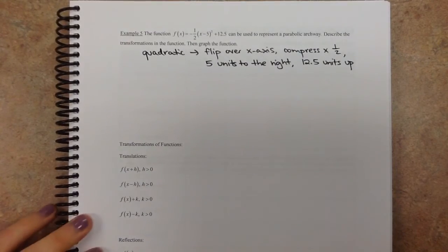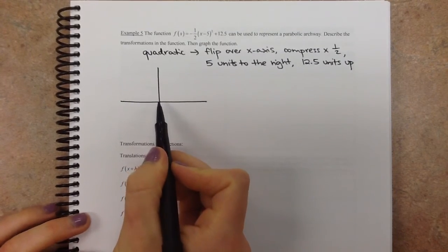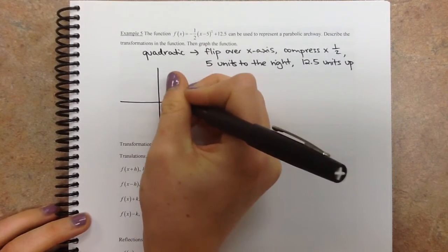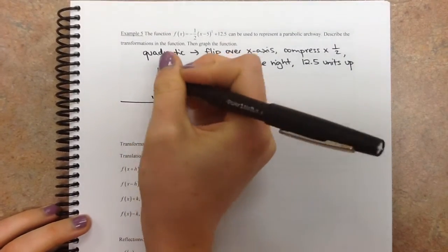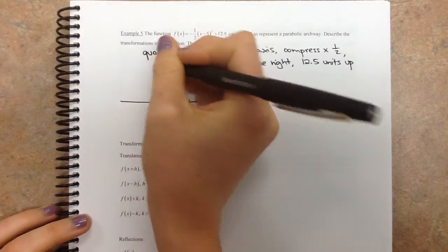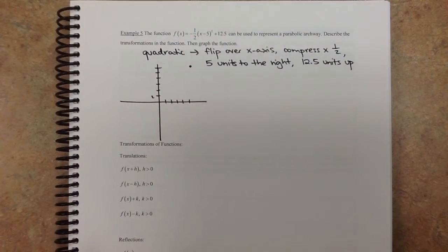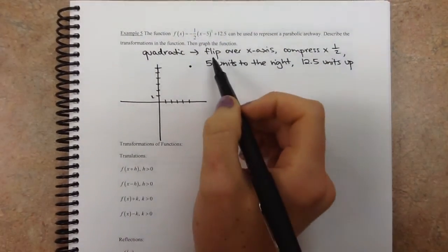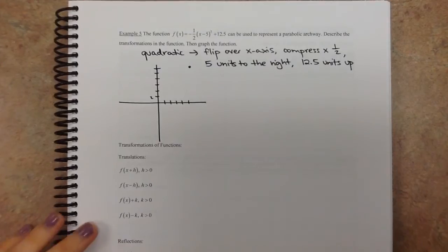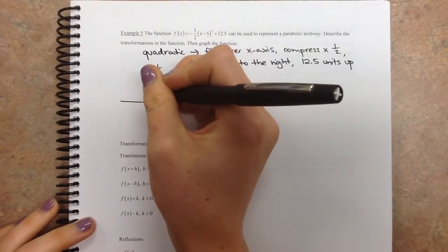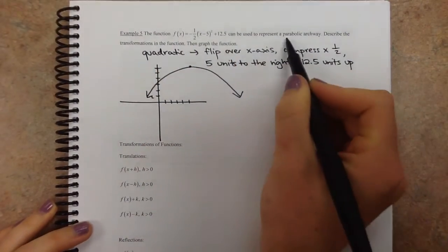All right, so we wrote everything down. Now we're going to graph it. So your normal quadratic function will start right at the origin. This one is going to move 5 units to the right and then 12 units up. So let's go 2, 4, 6, 8, 10, 12. So we're going to go 12.5. So it's going to start right here. And then it's going to flip over the x-axis. So that flips it upside down. And it's going to be compressed by 1/2. So it's going to be nice and wide, and it's going to be flipped upside down. So it's going to look something like that. Which, if you read the description, that should make sense.